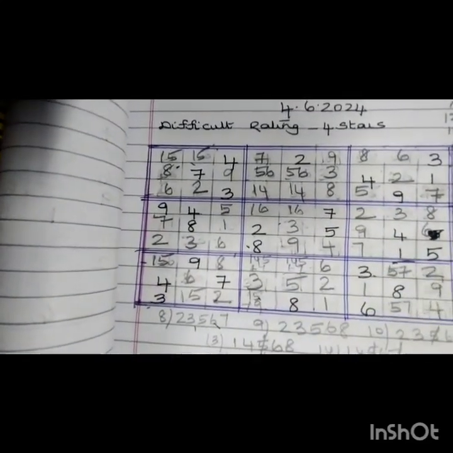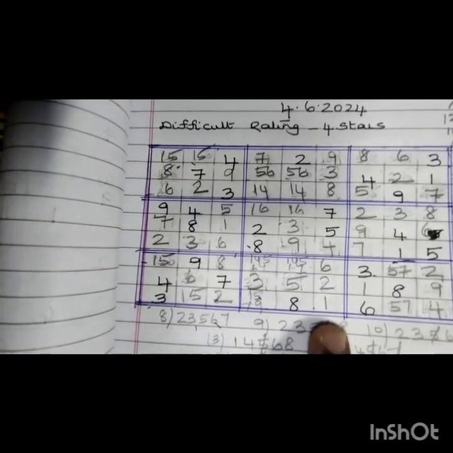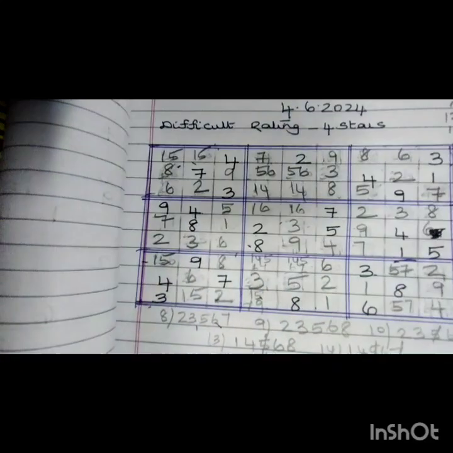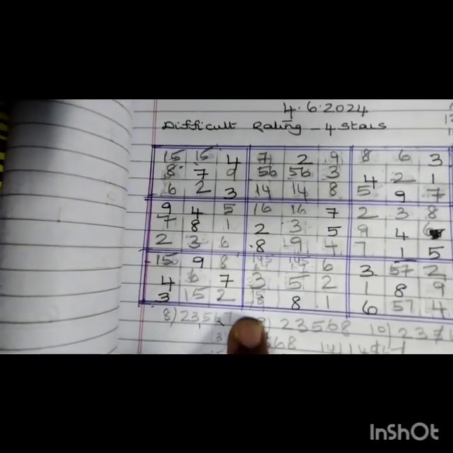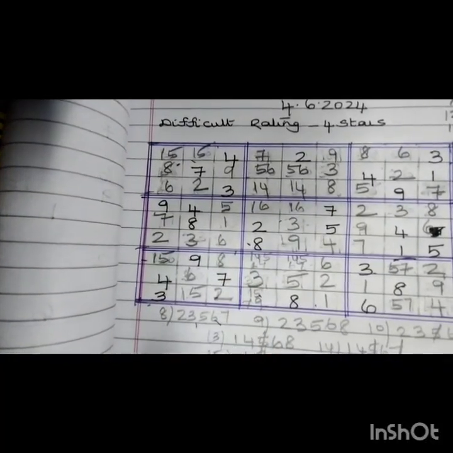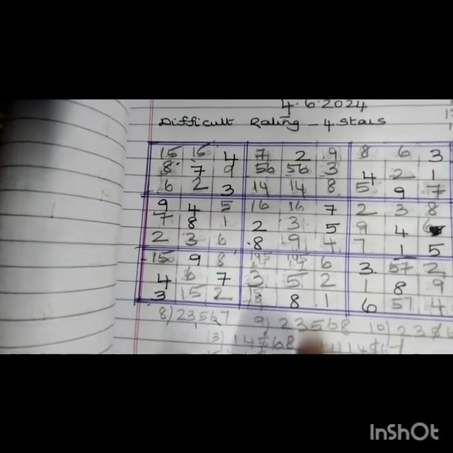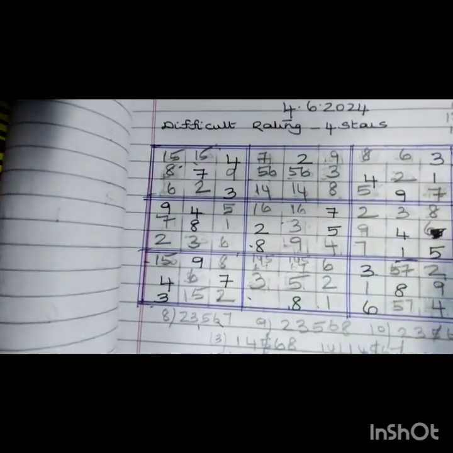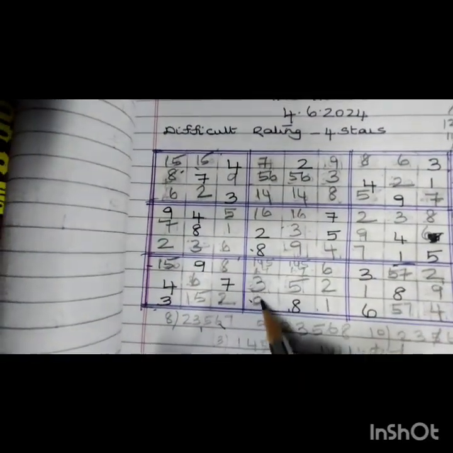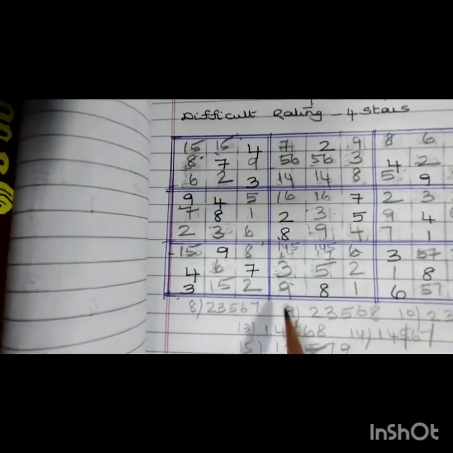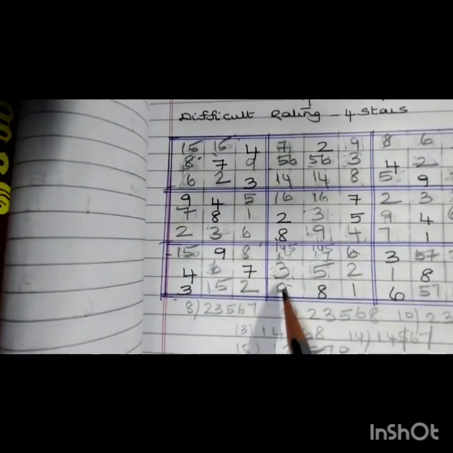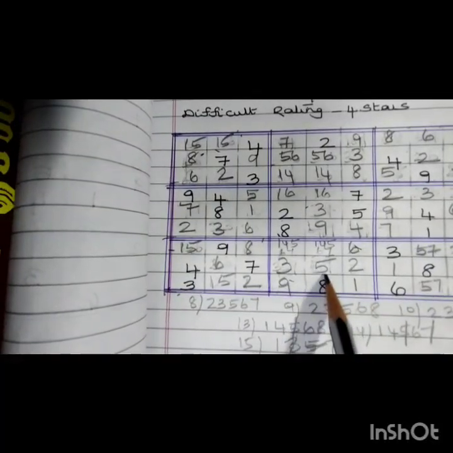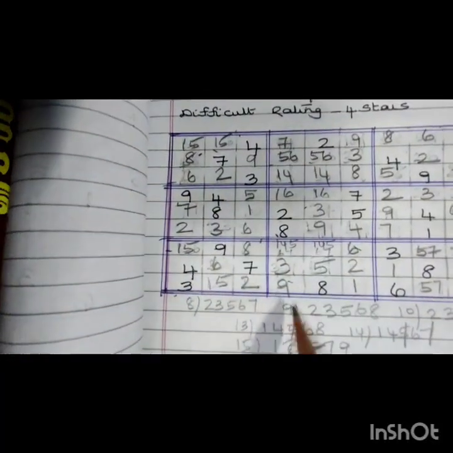Okay. So here we have 1, 7 in that column. So 1, 7 cannot come. So write 5, 9. 5 is there in that box. So the left number is 9. 1, 5, 7, 9 are the numbers in this cell. 1 is already there. 1 and 5 already there in the box. 7 is in the same column.